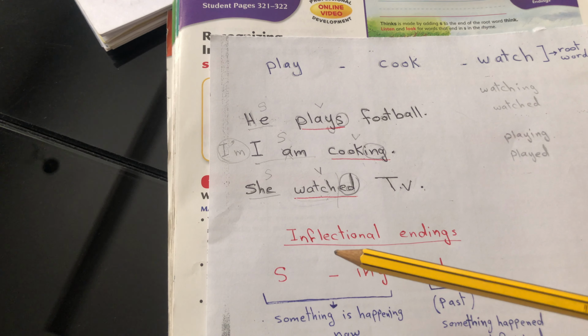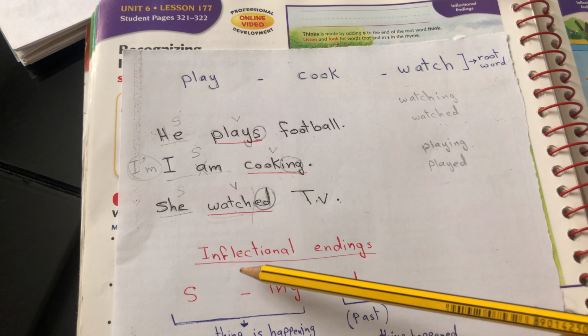Inflectional endings. The verbs, when we put them as they are without any endings, we call them root words. Repeat after me. Root words.